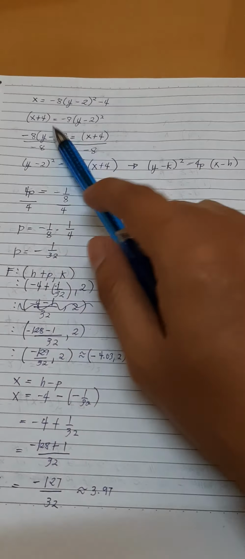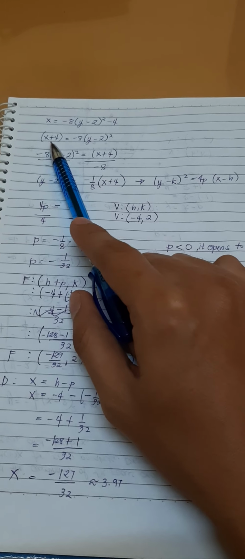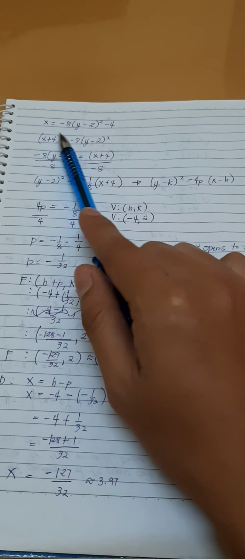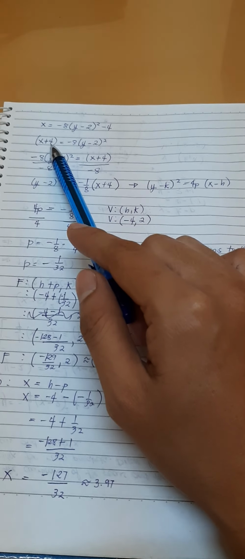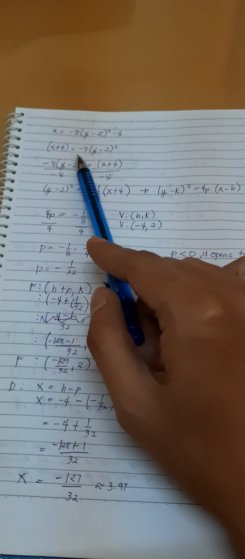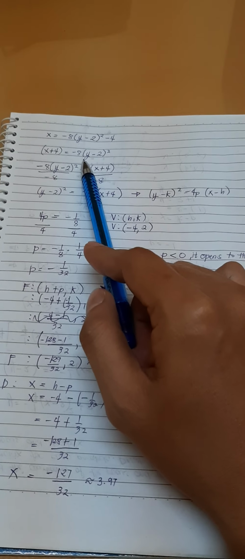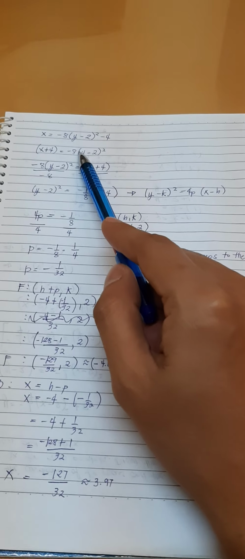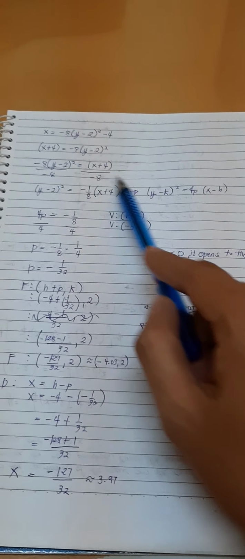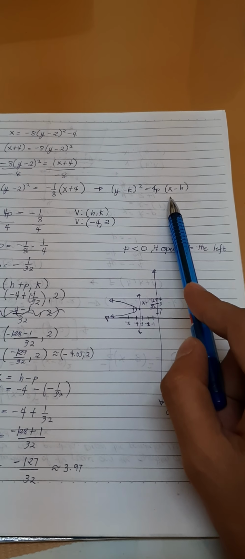First, we will rearrange the equation into this form. So we have x plus 4. So positive 4 was from negative 4 here. So I transferred negative 4 into the other side of the equation. That will give you positive 4. And what will be left on the other side is negative 8 times the quantity of y minus 2 squared. So next, I rearrange this again into the form of y minus k squared equals 4p times the quantity of x minus h. So we have it here.